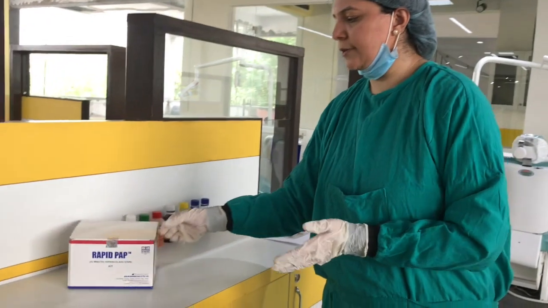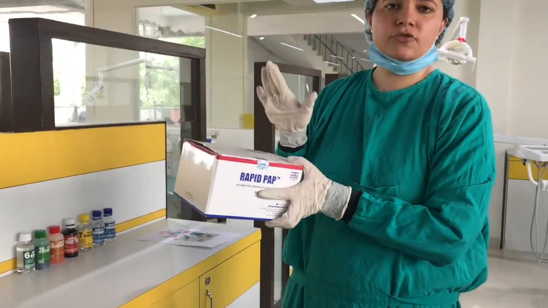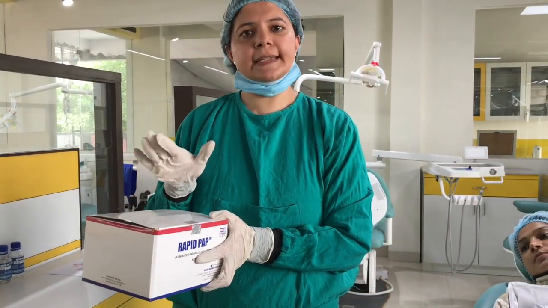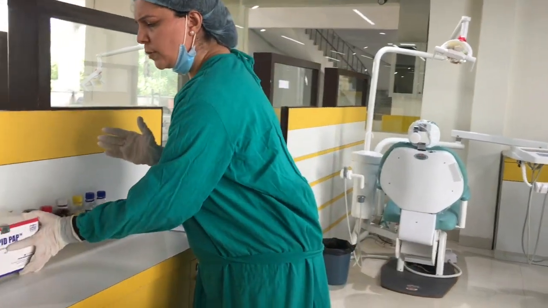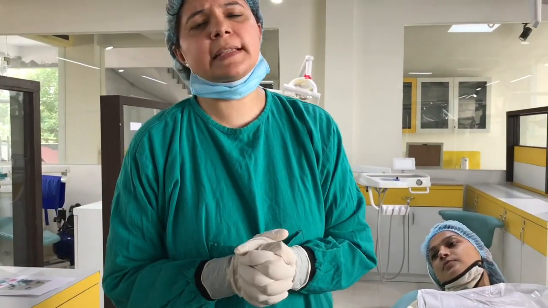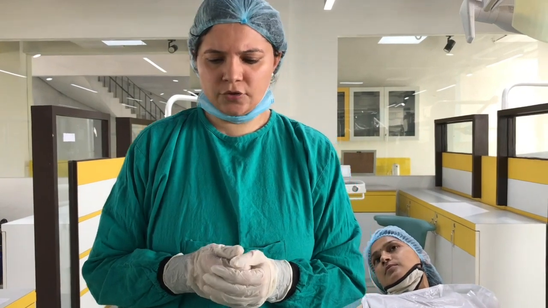We normally use the rapid Pap kit. This is our staining station. We use the rapid Pap kit and we do the staining. H&E stain can also be used, and there are various different kinds of cells which are seen in the lesion.